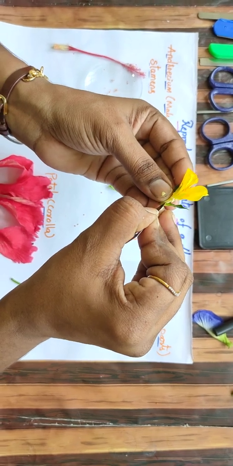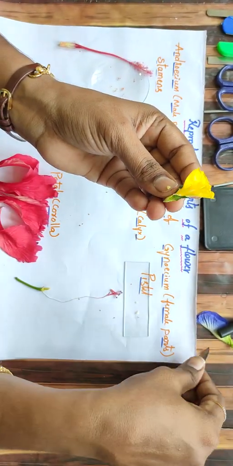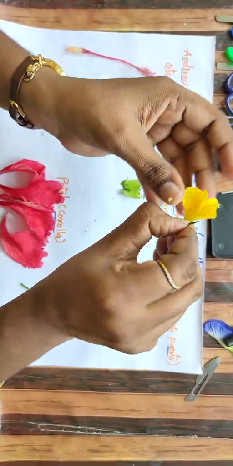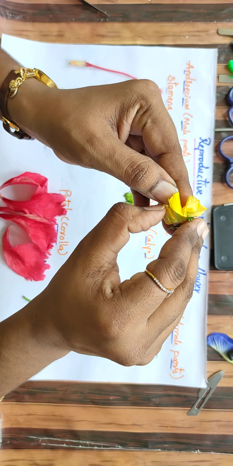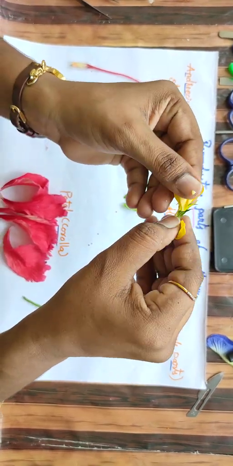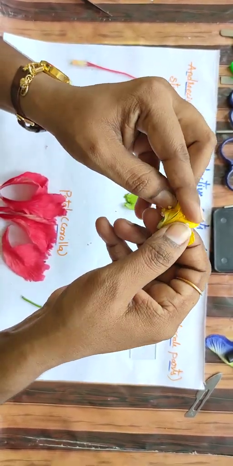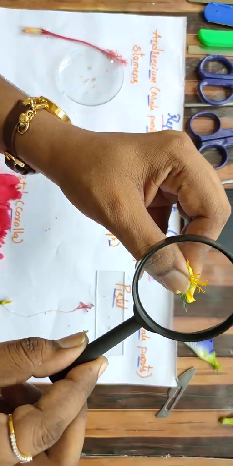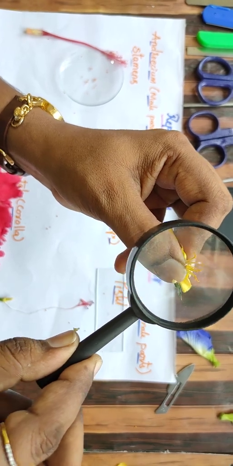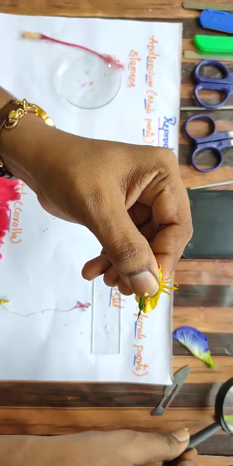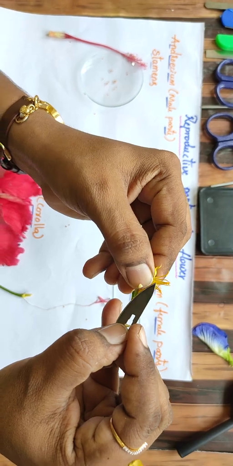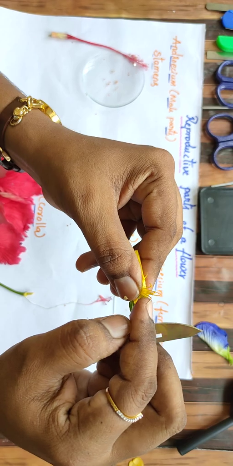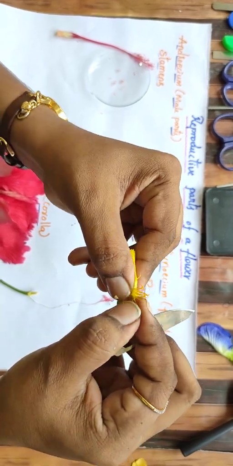So this one, just see, I am cutting. I am taking out this one, the outermost whorls. Okay. Let me show you this one very closely with the help of this. You can see the stamens, right? And the center one, you can easily understand, this one is the stigma.